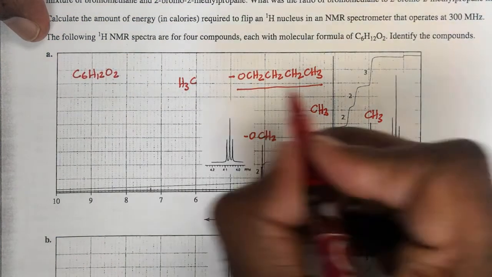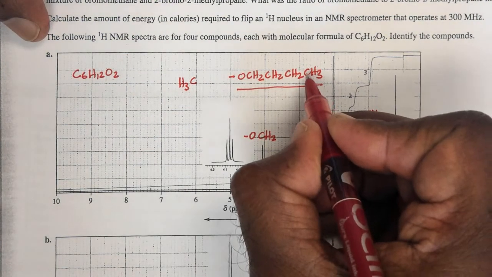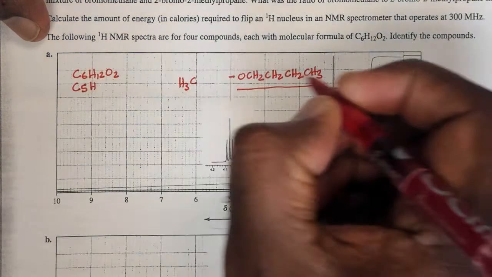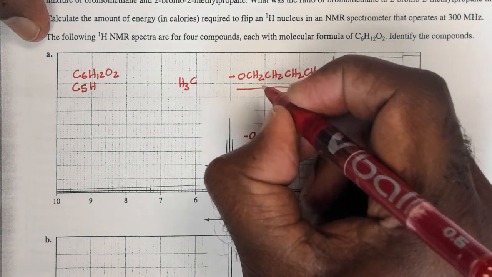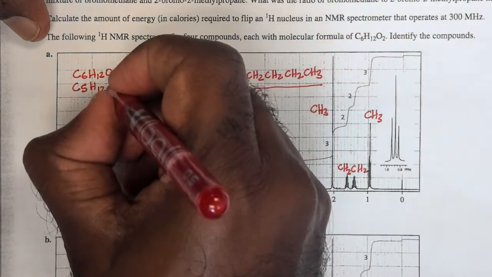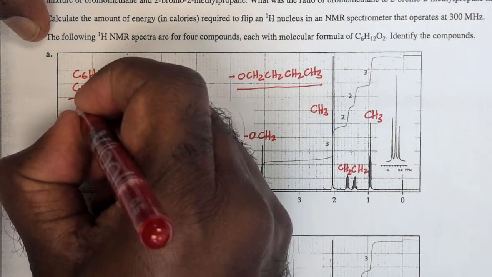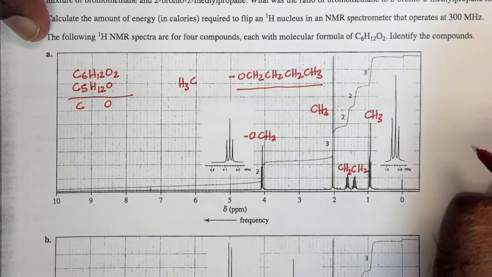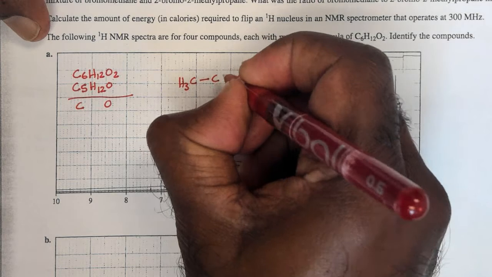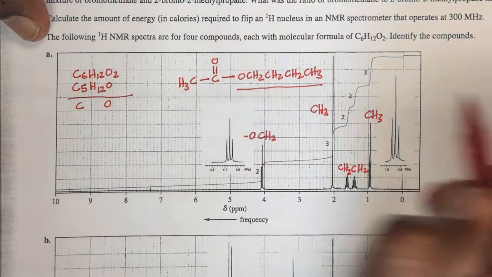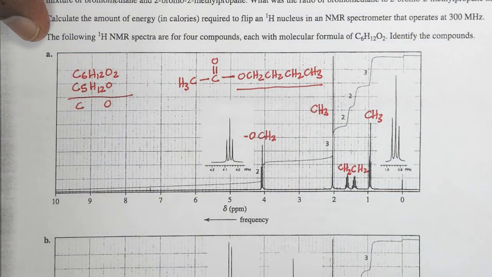C6H12O2, and if I calculate the molecular formula of this, I have 1, 2, 3, 4, 5, C5, H, 3, 4, 5, 6, 7, 8, 9, 10, 11, 12, and 1 oxygen. That leaves carbon, no hydrogens, 1 oxygen. And that gives me a nice carbonyl group I can use to join the two fragments together and end up with this particular structure.